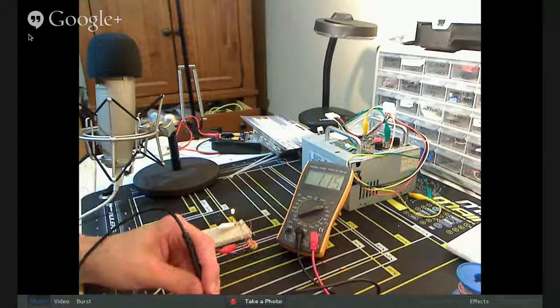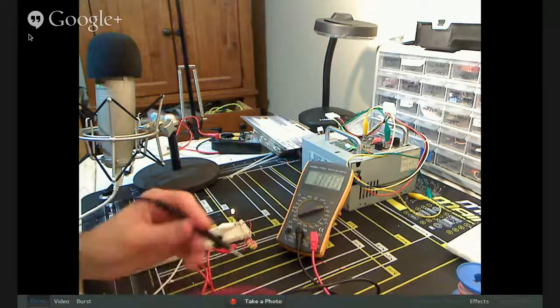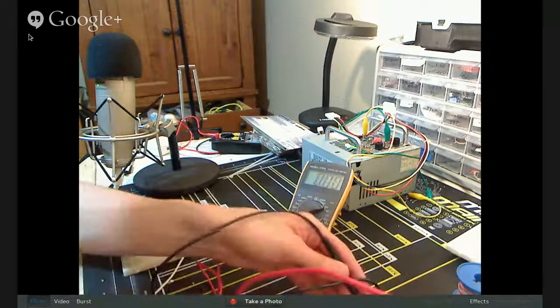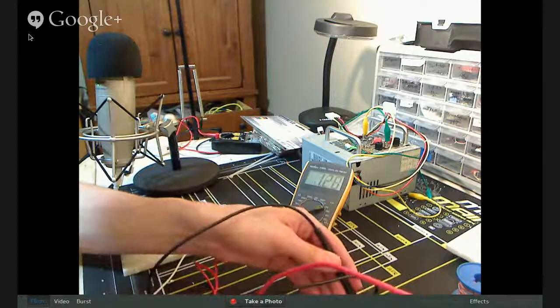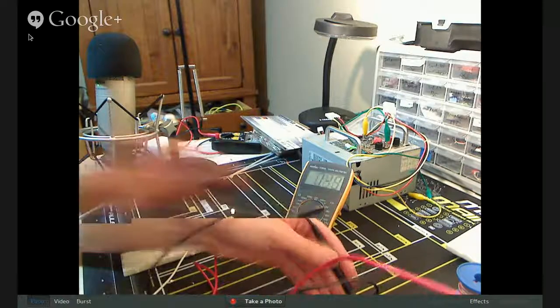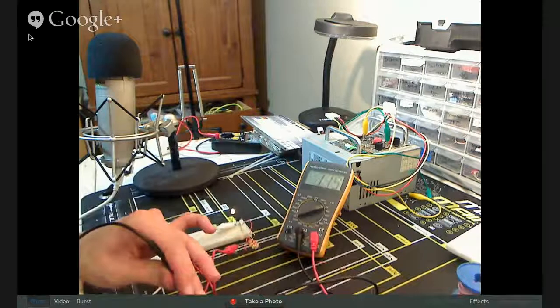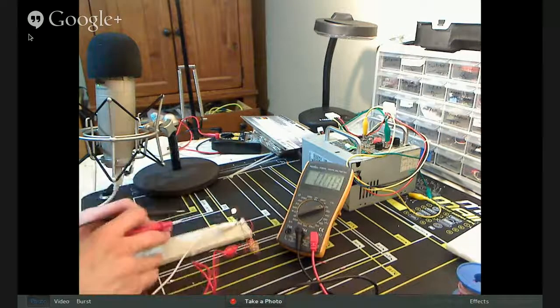This is a very dead battery. The 1.5 we got earlier is probably just from it sitting for so long. See, this battery is only 1.28 volts. That is dead by alkaline battery standards, and still we're able to light this LED.